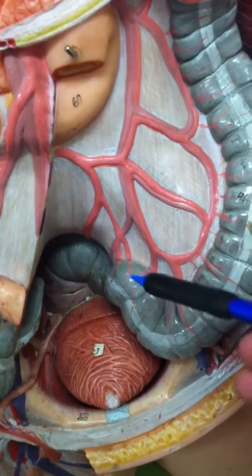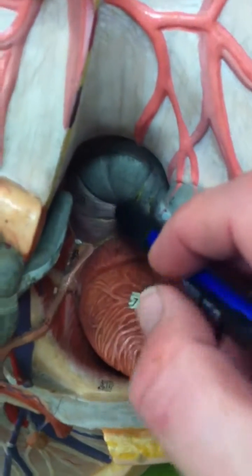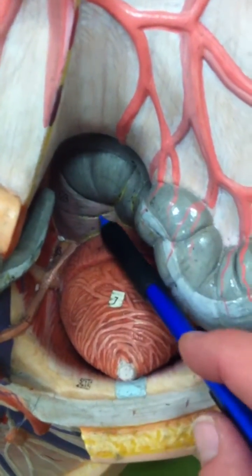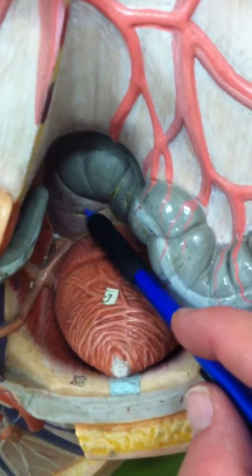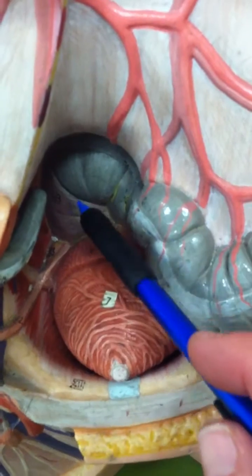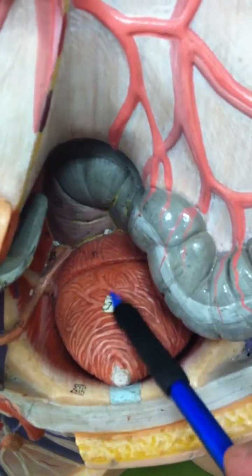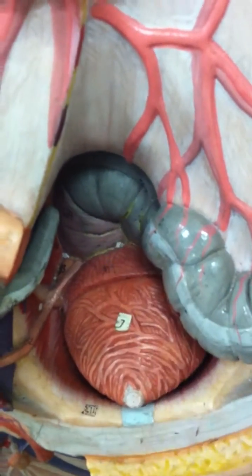That's the sigmoid. And then back there, a little different color, more of a purple. That's meant to be the straightening of the large intestine. That would be the brief part known as the rectum. Rect means straight. And this is the bladder, so it's kind of blocking the view of the end of the story there.